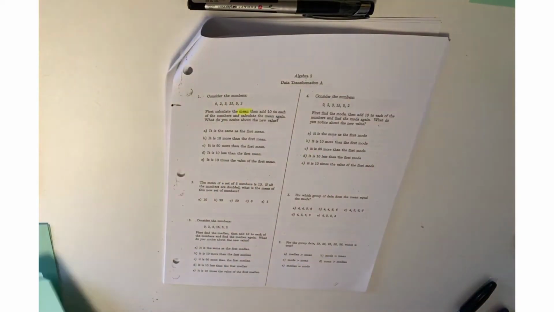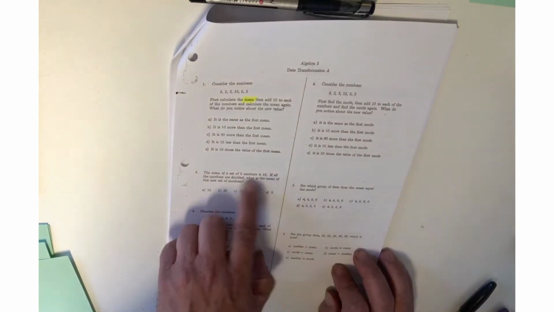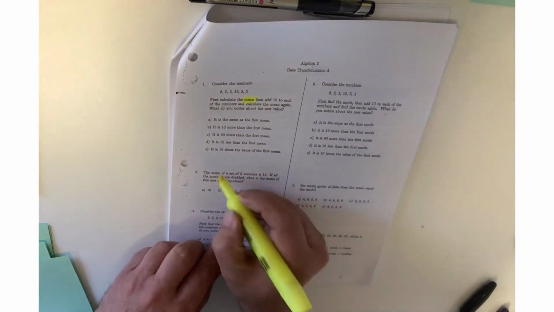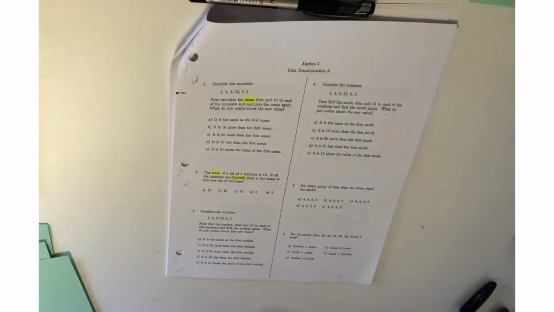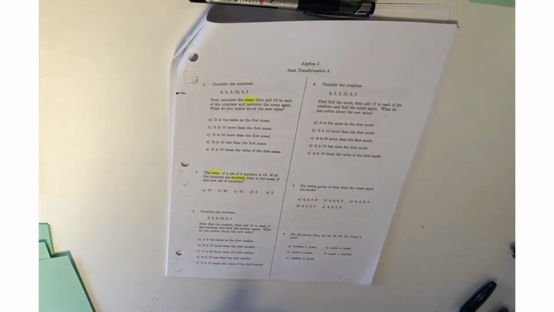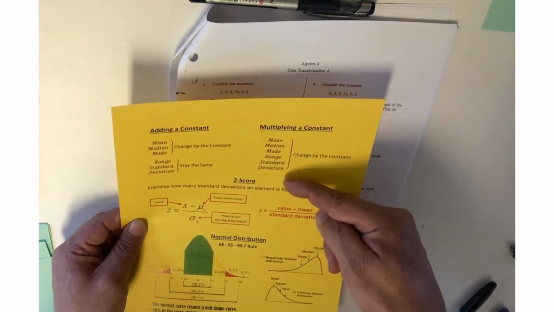If I read number 2, it says the mean of 5 numbers is 10. All the numbers are doubled. Okay, so the keyword is once again mean, and the second keyword is doubled. In case you did not know, to double something means to multiply by 2. Oh, wait, multiplication, that means it's going to change by the constant.